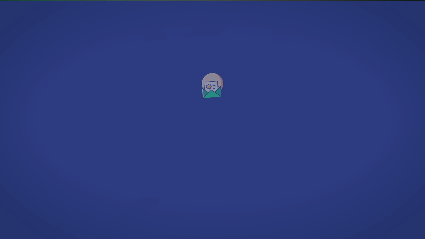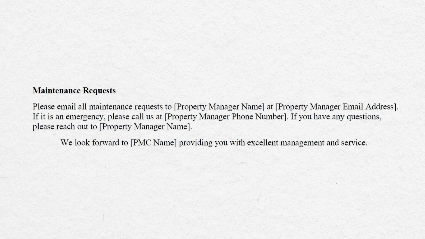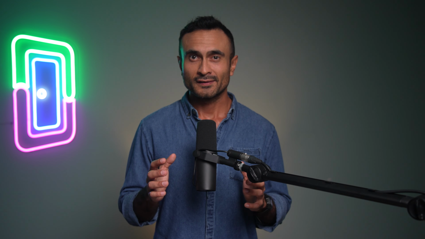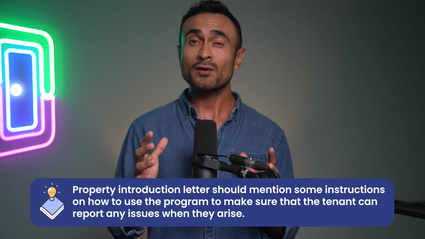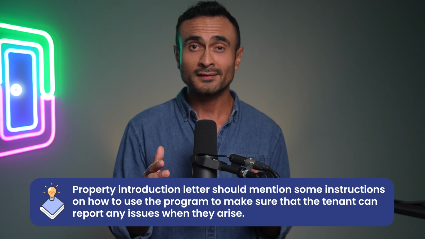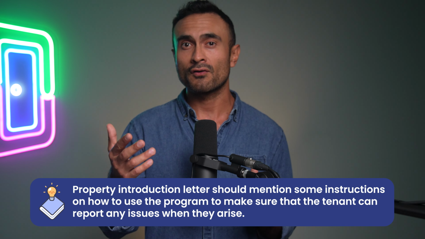Maintenance request information. After providing information on the rent payments, it is also important to provide information about maintenance requests. In this section, the owner should describe the entire process of submitting maintenance requests. This is especially important when the process involves the use of a third-party software. They should be provided with some instructions on how to use the program to make sure that the tenant can report any issues when they arise.